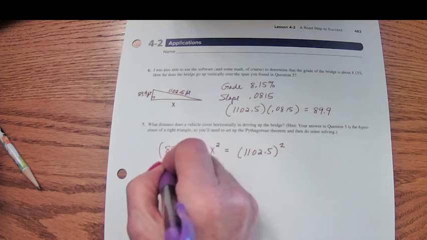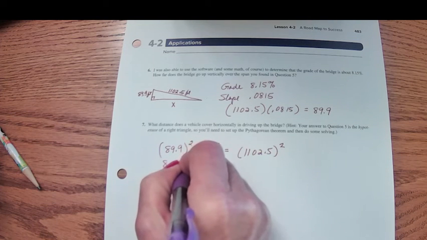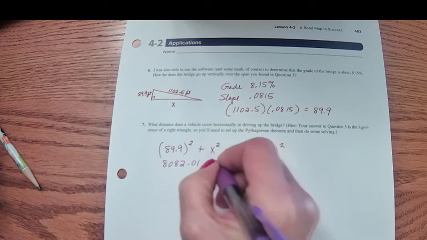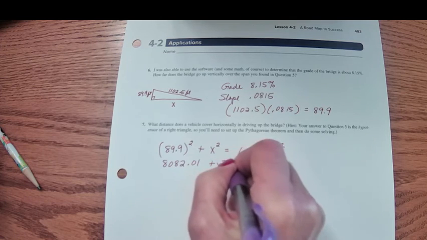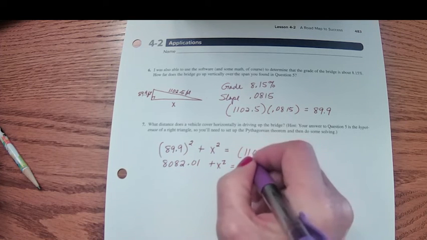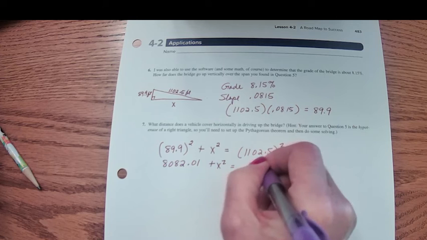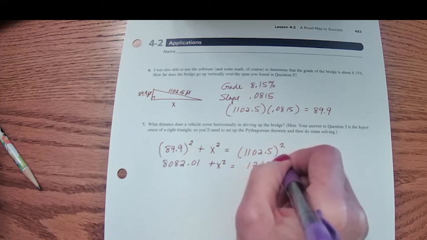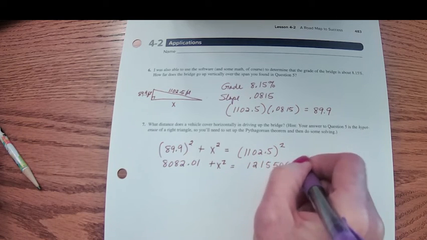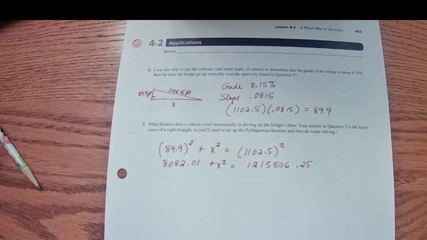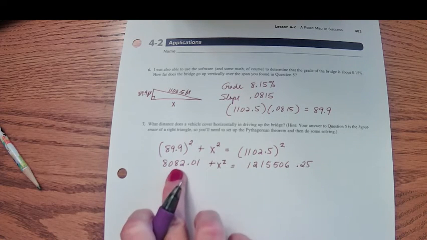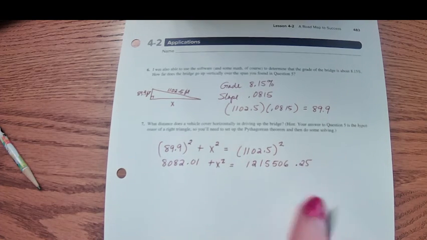So this is 8,082.01 plus x squared is going to equal 1215506.25. Let's subtract 8,082.01 from both sides.